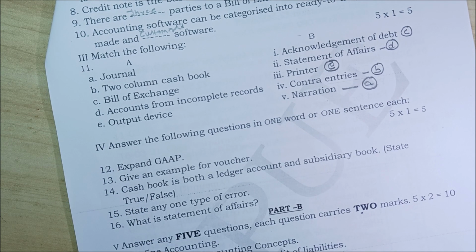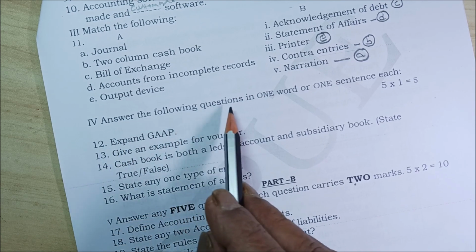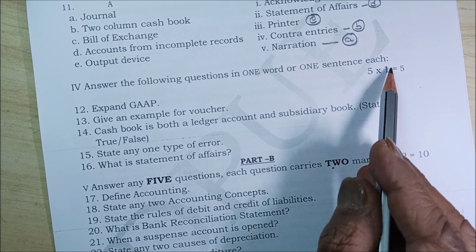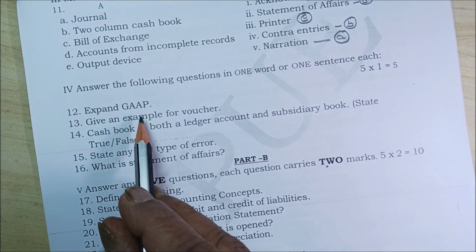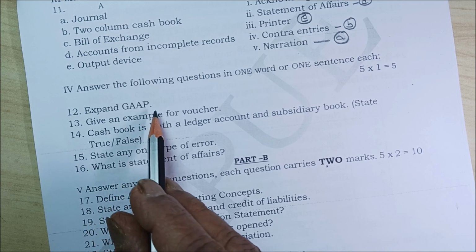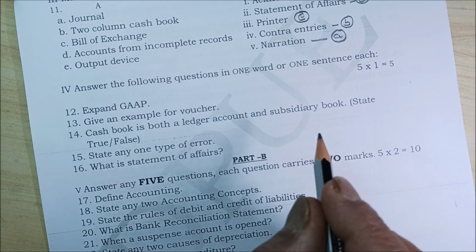Now, the next question is very simple. Answer the following questions in one word or one sentence each. Expand GAAP. I will give you the answers afterwards also, here I will just explain.